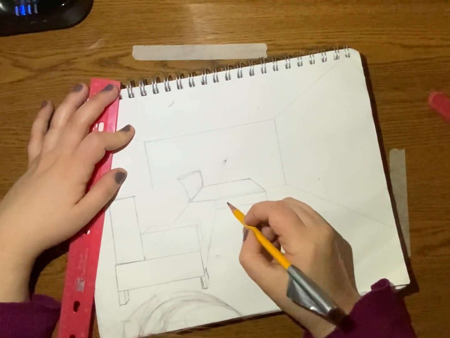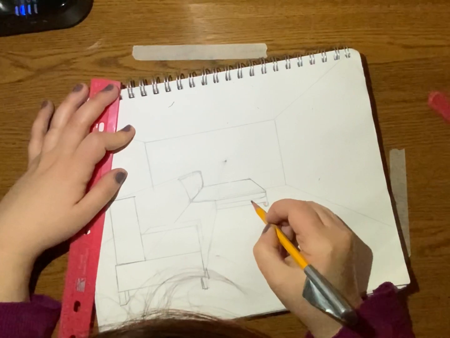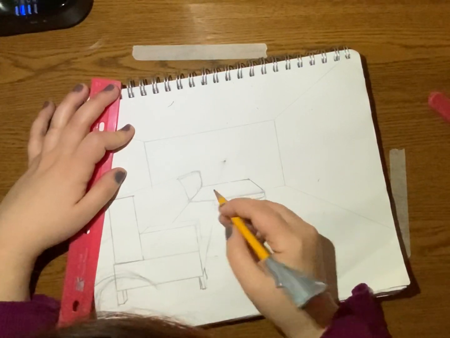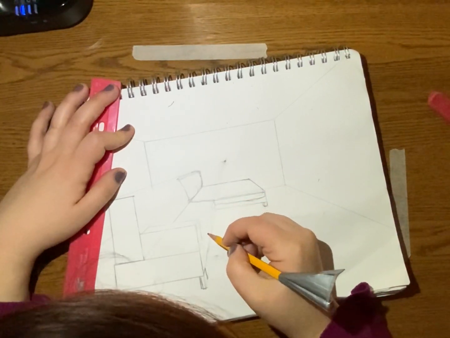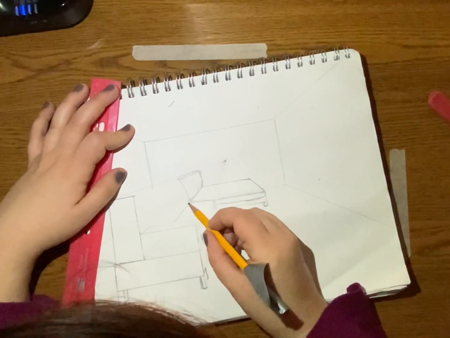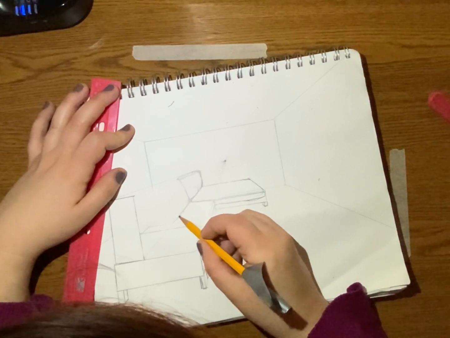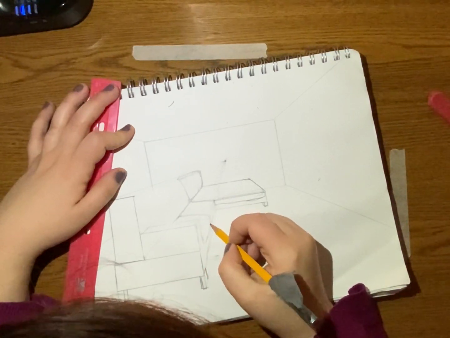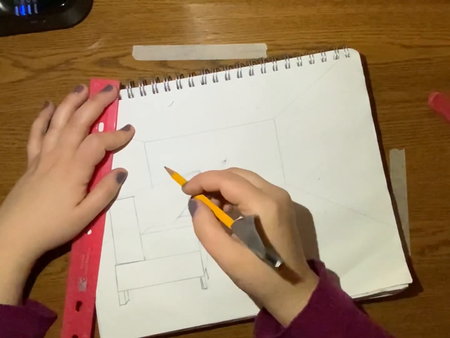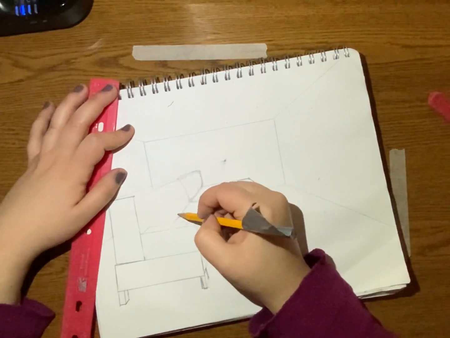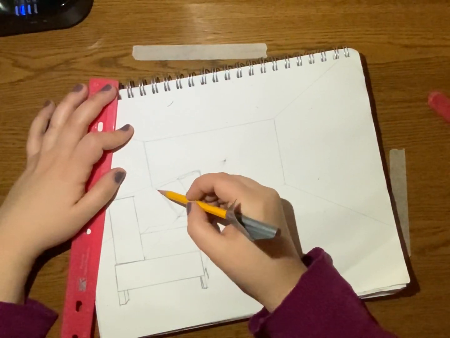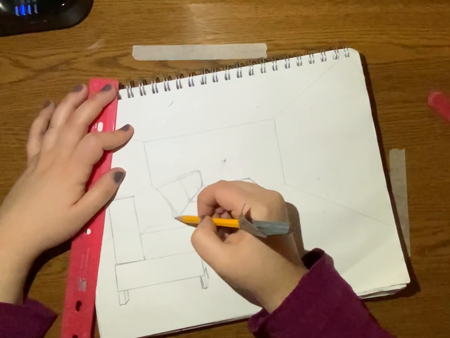Kind of rounding out the corners, showing where the cushion is divided from the edge of the couch. I'm intentionally not using a ruler for this part, for those softer edges. Now you don't want to curve too much, because then your couch might look like you would fall off of it, like the angles would get wrong. Curve that in just a little bit more.